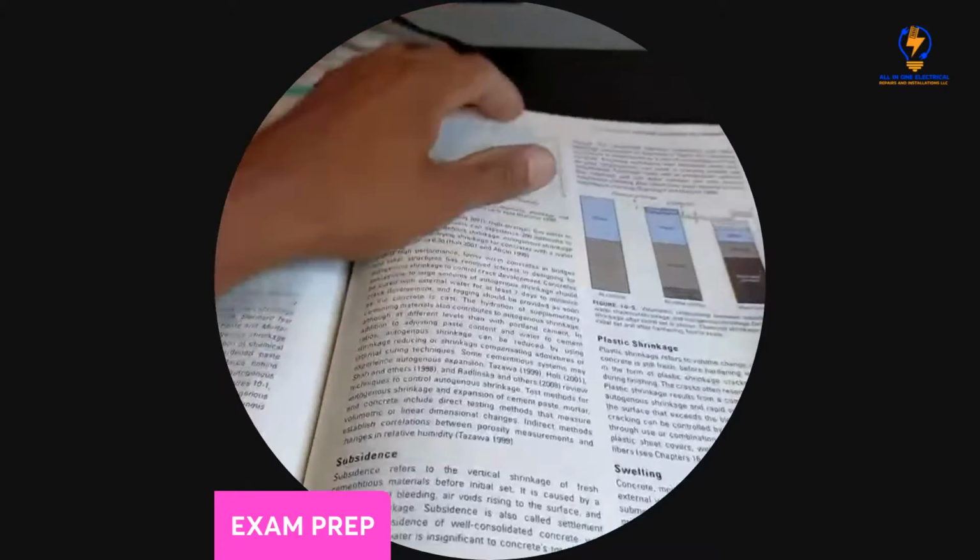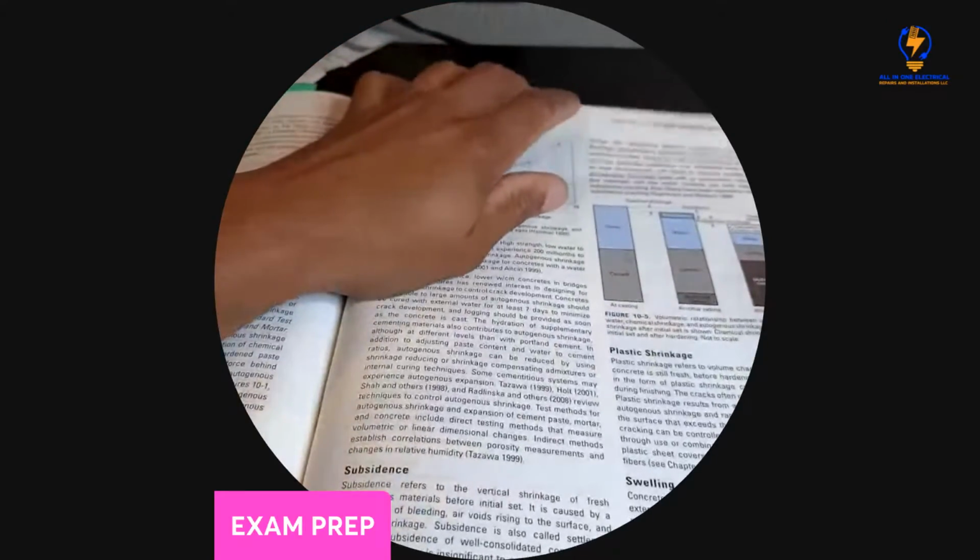Moving towards page 190, we have here chemical shrinkage. The first three lines you're gonna highlight here on page 190, and then tab this page with temperature changes or strain gauge. I'm not good at pronunciation, but yes.